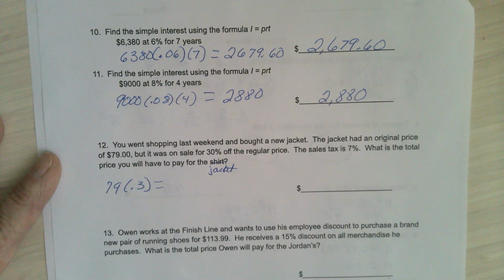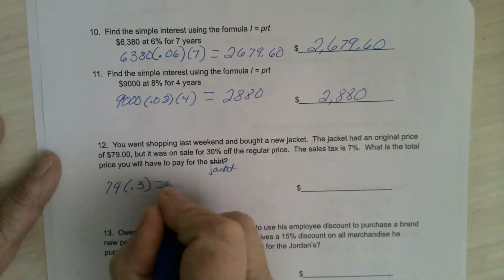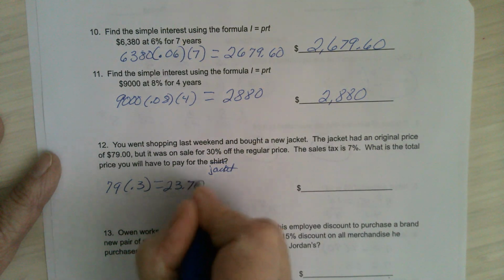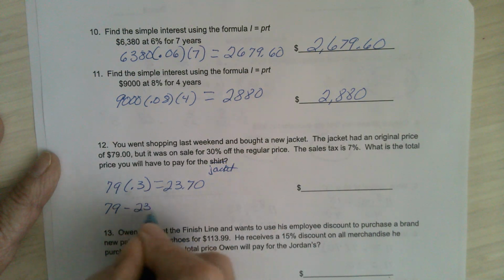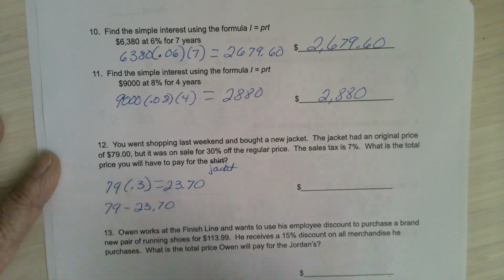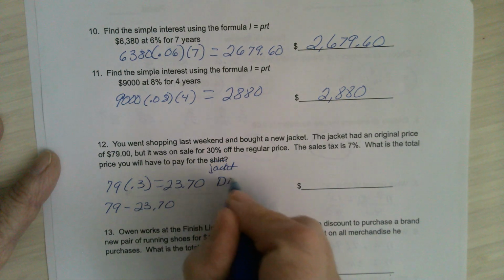$79 times 0.3 equals, it's marked down $23.70. So you're going to subtract 79 minus $23.70. This is called the discount.